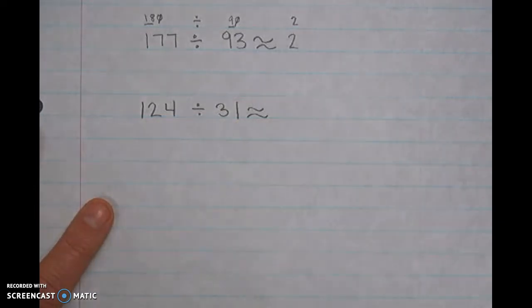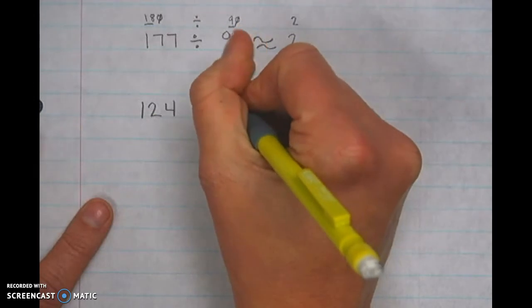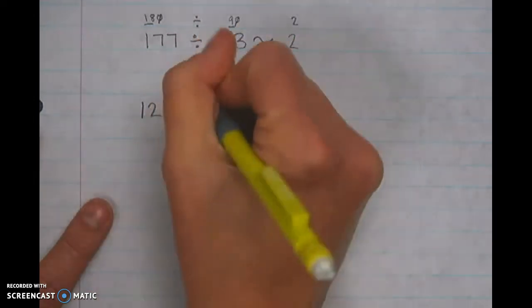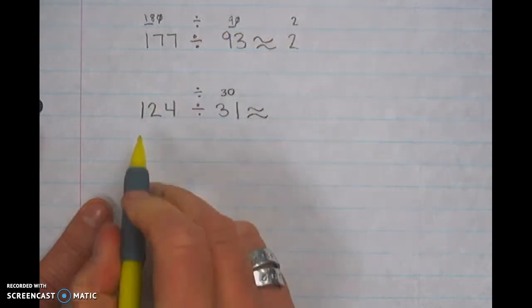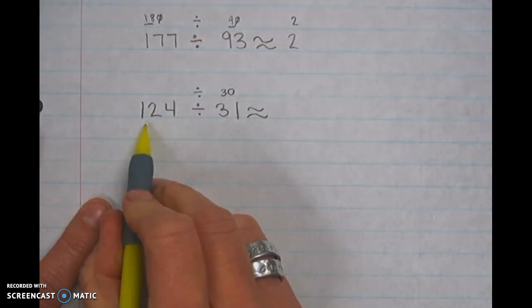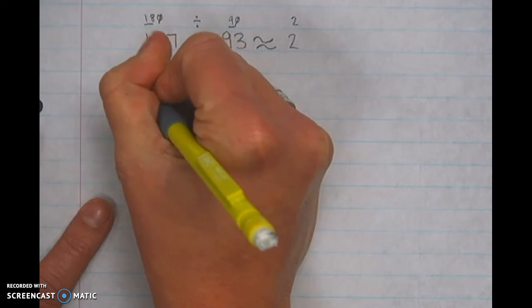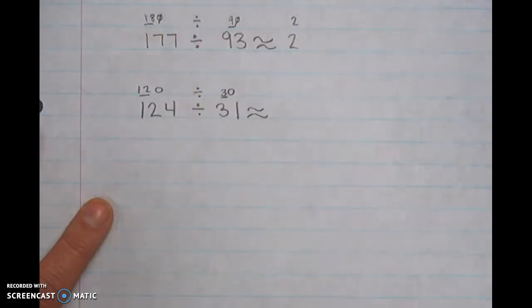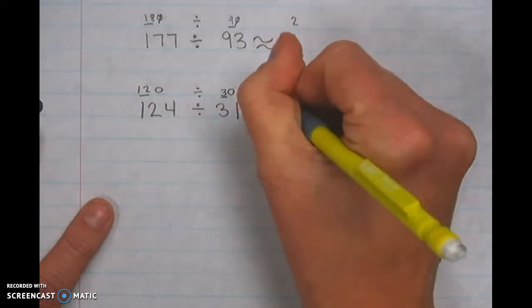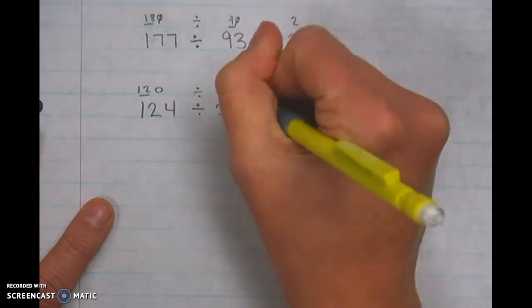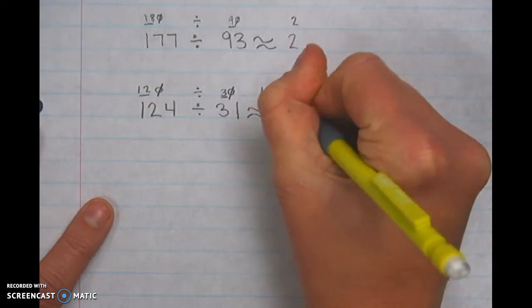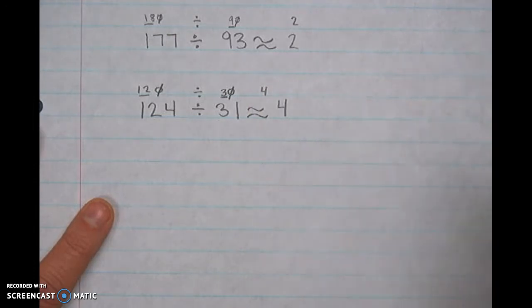If I use my rounding skills, I'm going to make 31 30, and I'm going to make 123 120. I'm going to underline my 3 and 12 because they're not zeros. 3 goes into 12 4 times. I'm going to cancel out my zeros to make my answer approximately 4.